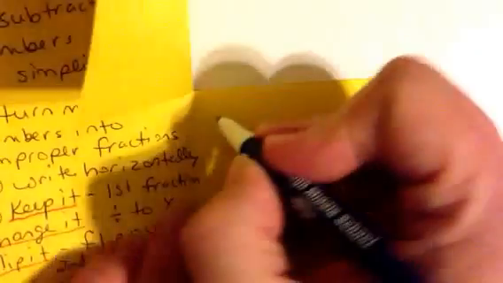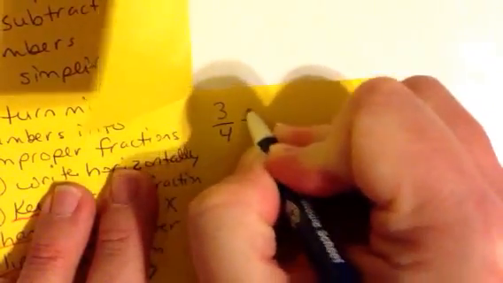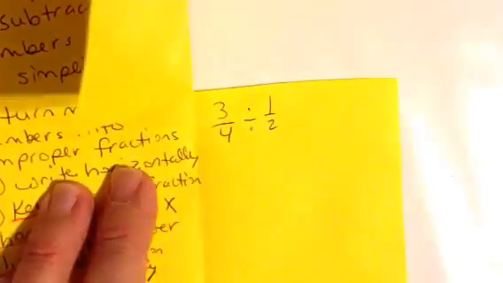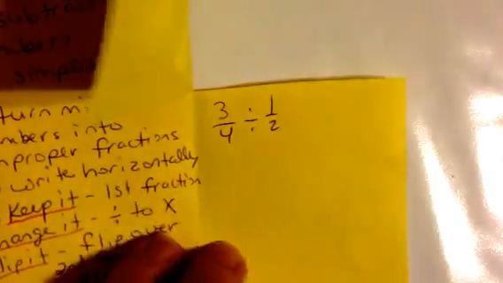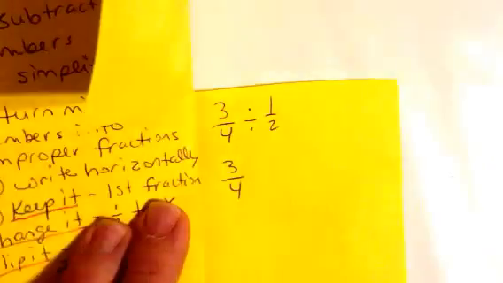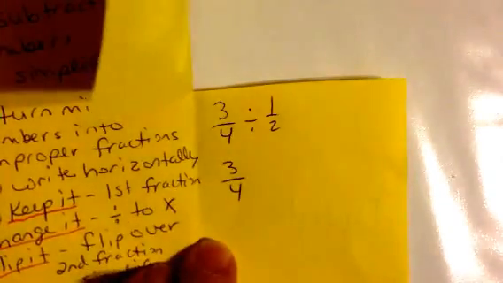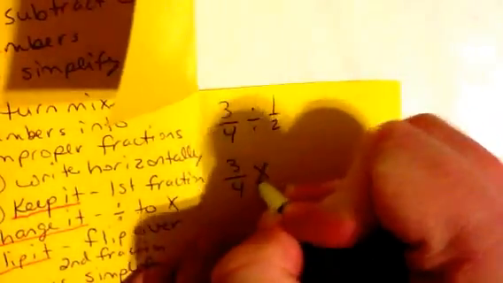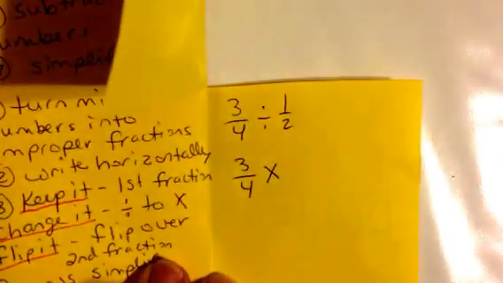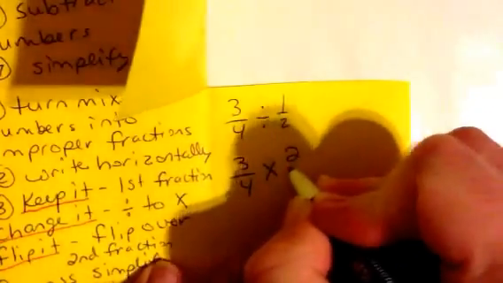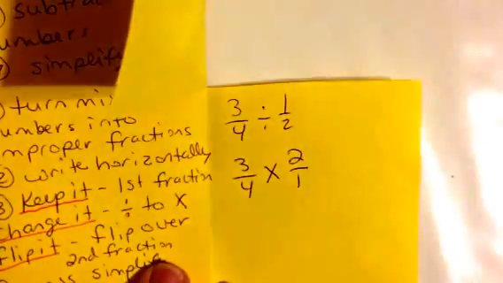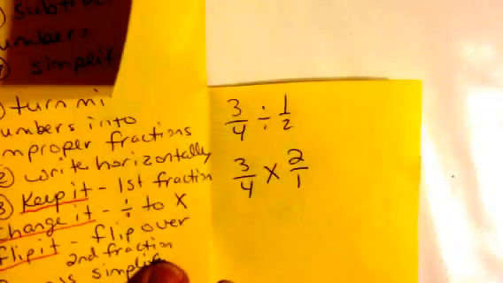Okay, so our example for this, we're going to have 3/4 divided by 1/2. Okay, so there's no mixed numbers here, so we're just going to keep the 3/4, change the division to multiplication, and flip it. We're just going to flip this 1/2 over, and it's going to turn into 2/1. All right, then we just work a multiplication problem.